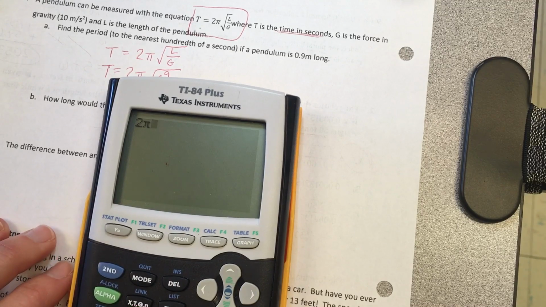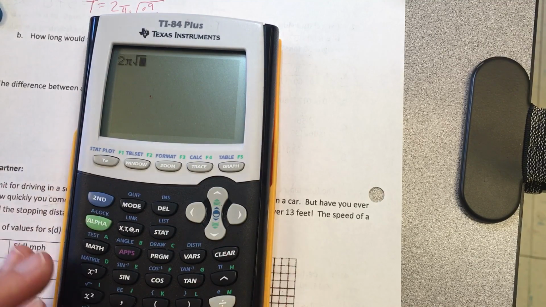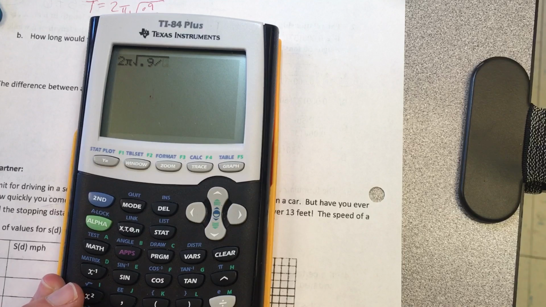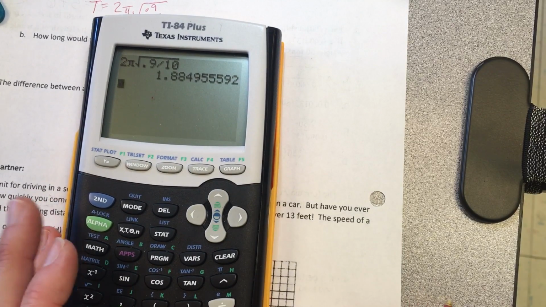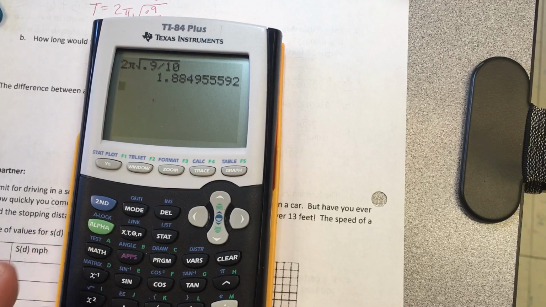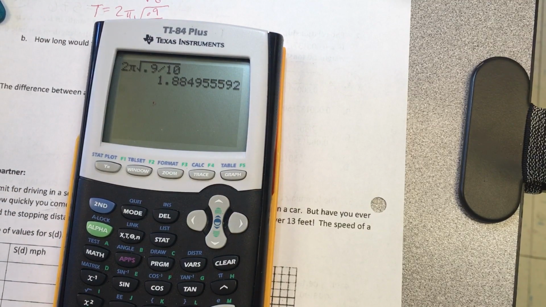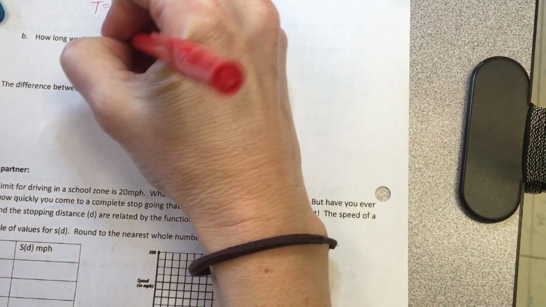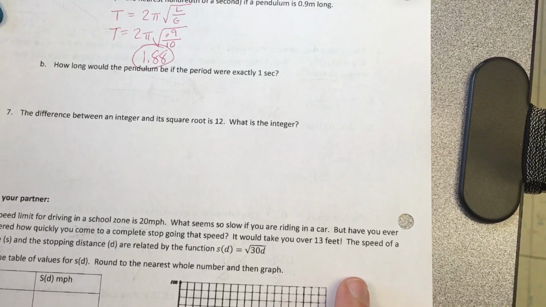2 pi square root 0.9 divided by 10. Okay? And what do you get? Okay, what did it say to round to? The nearest hundredth? How many decimal places is that? 2. Okay, so 1.88. All right, B.